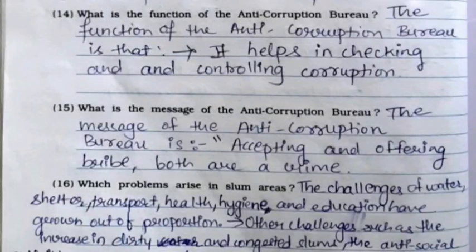14th one, what is the function of the Anti-Corruption Bureau? The function of Anti-Corruption Bureau is that it helps in checking and controlling corruption. 15th, what is the message of Anti-Corruption Bureau? The message of the Anti-Corruption Bureau is accepting and offering bribe both are a crime.